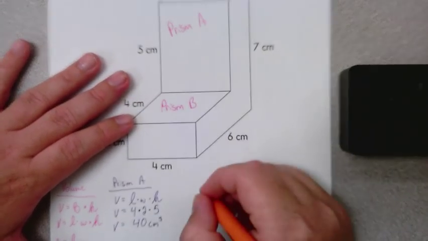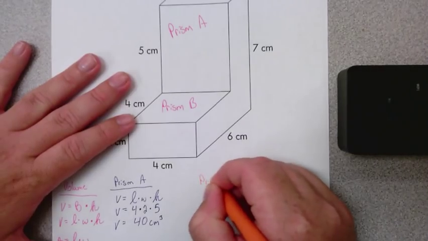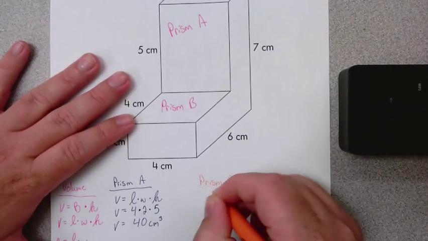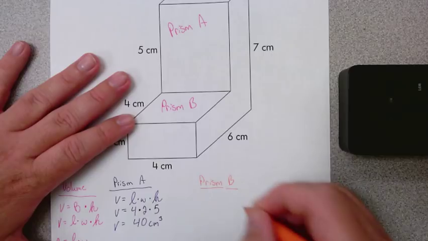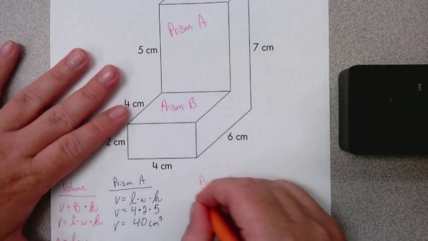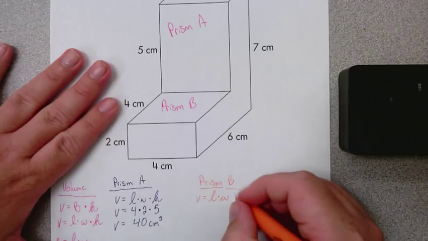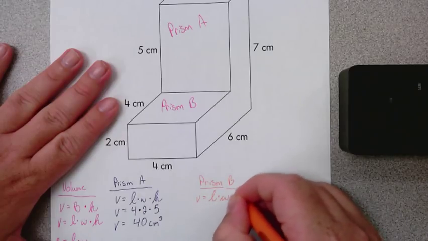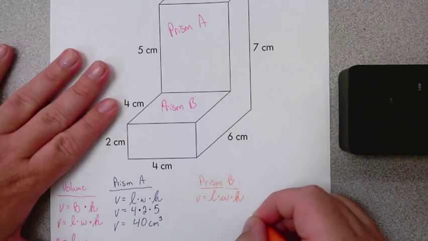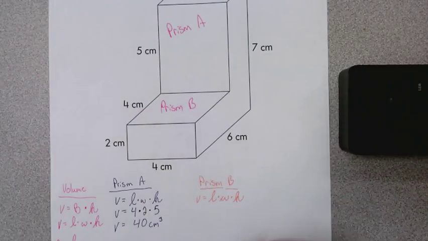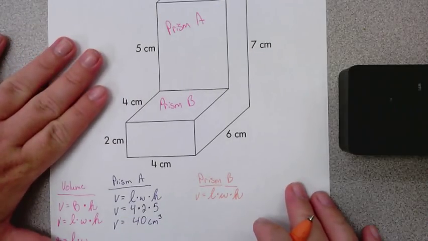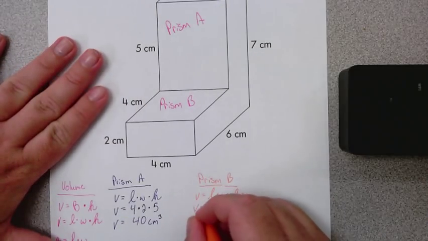There you guys go. Now for Prism B. Same formula. Volume equals length times width times height. And if I'm writing out the formula every single time, what should you guys be doing? Writing out the formula every single time, okay? So V equals the length.